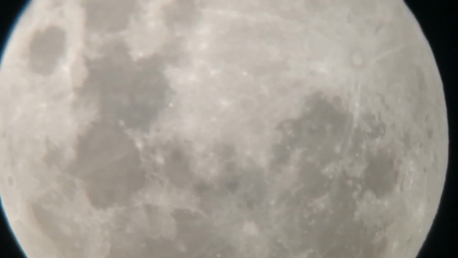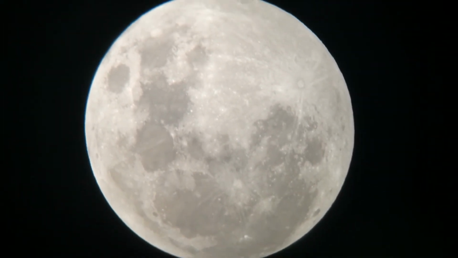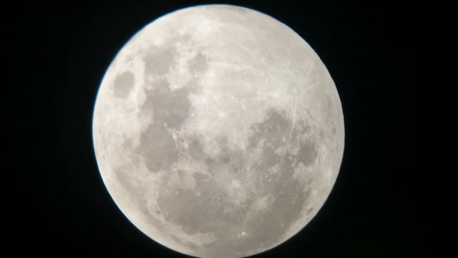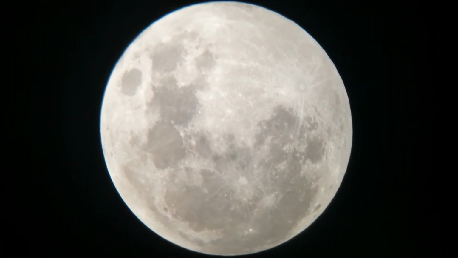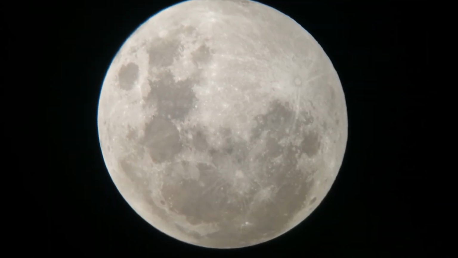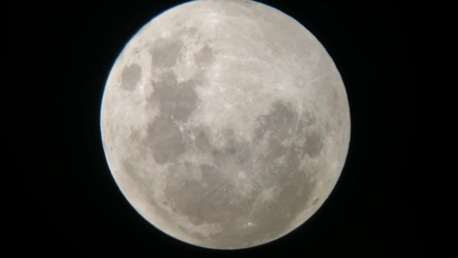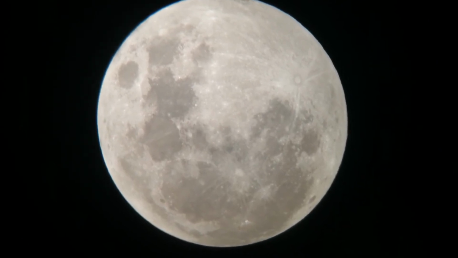Let's return the moon to its normal size. So there you have it.